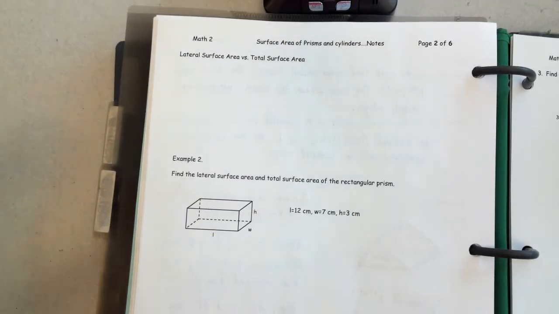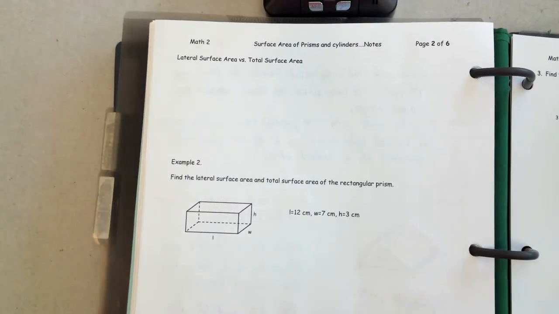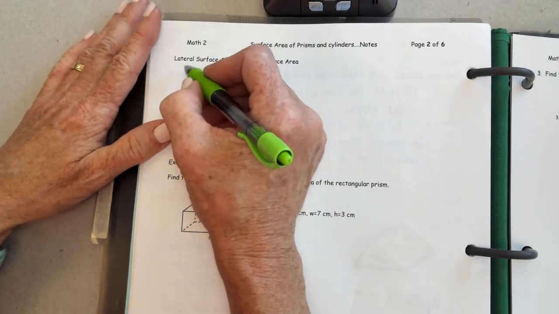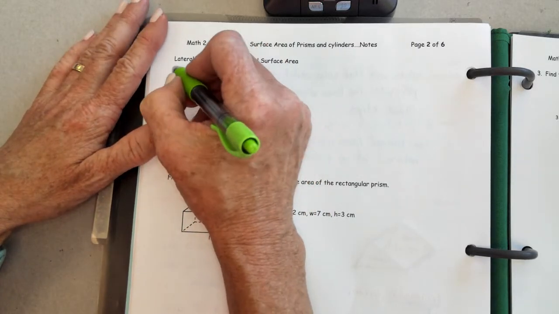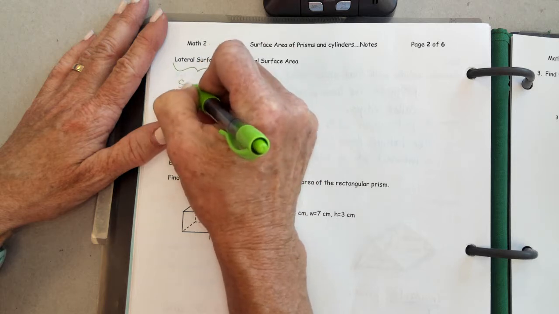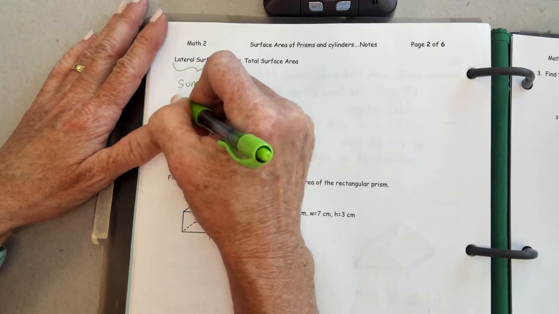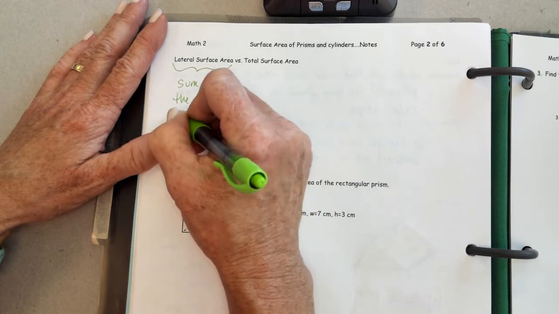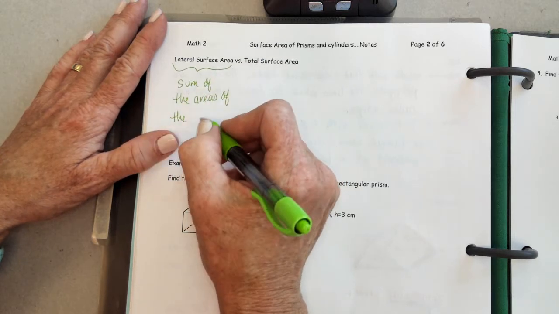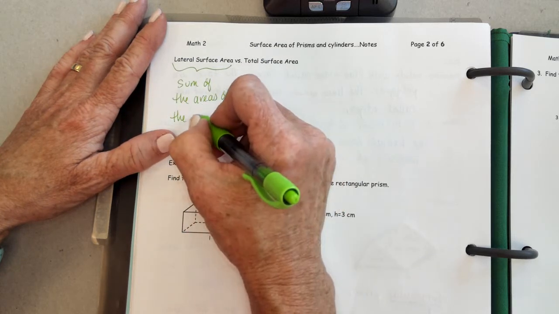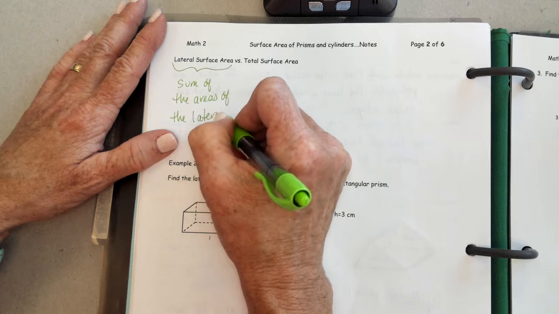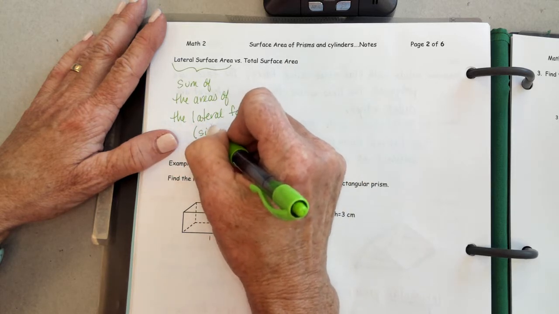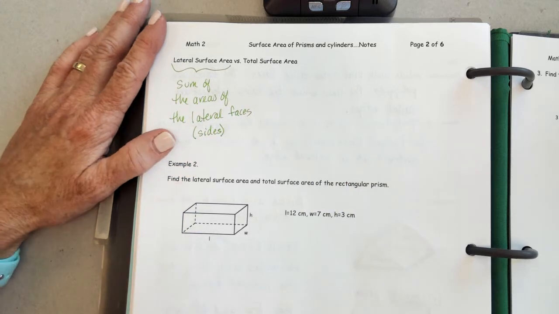Lateral surface area is the sum of the areas of the lateral faces. Those lateral faces are the sides.